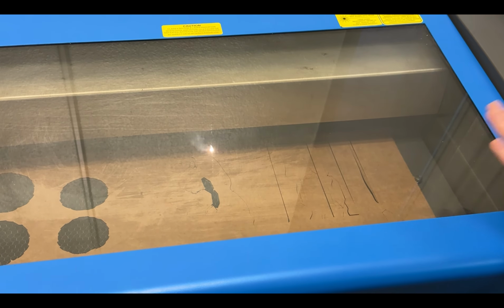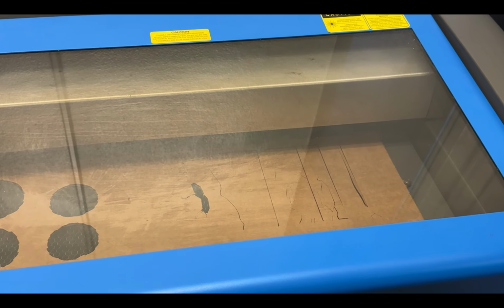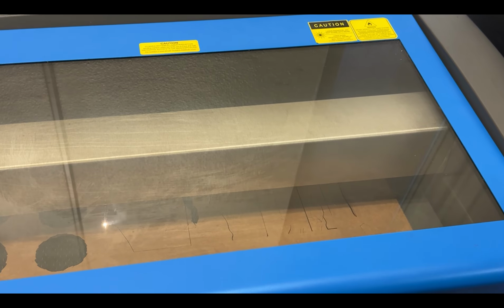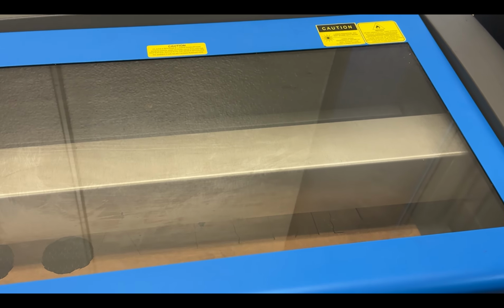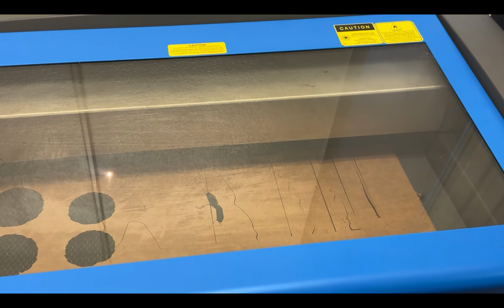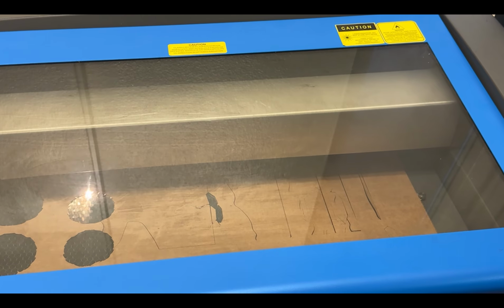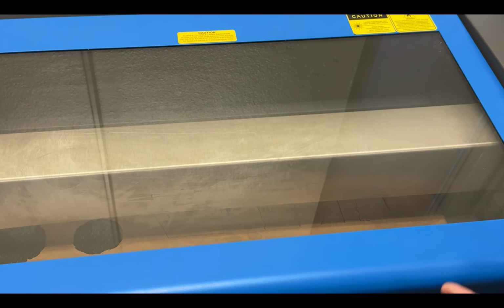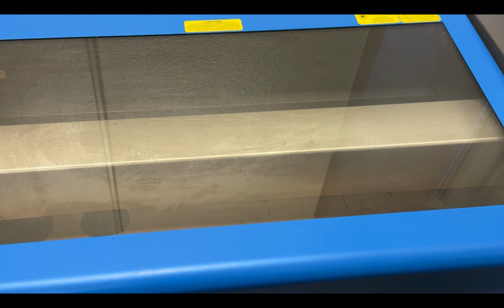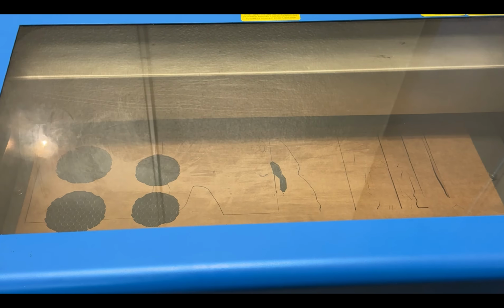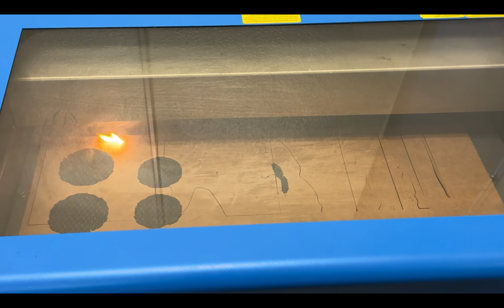Those little flames you see, totally fine. But yeah, if you see a flame for more than 5 seconds, just open it up. It's actually getting pretty close there.